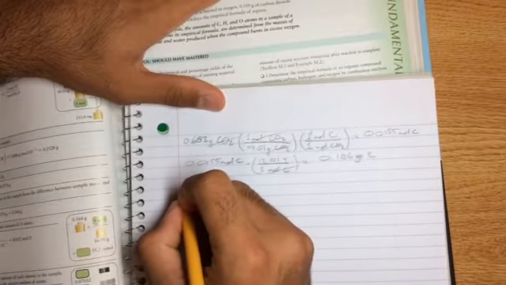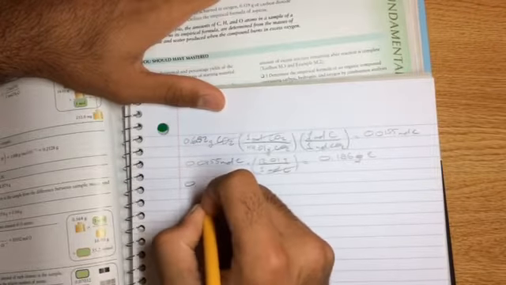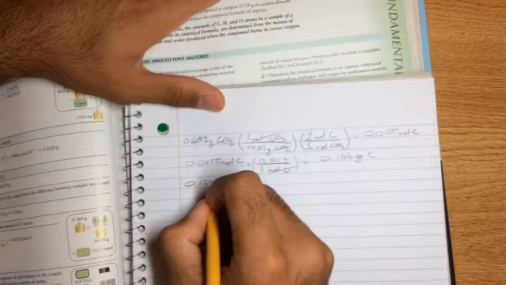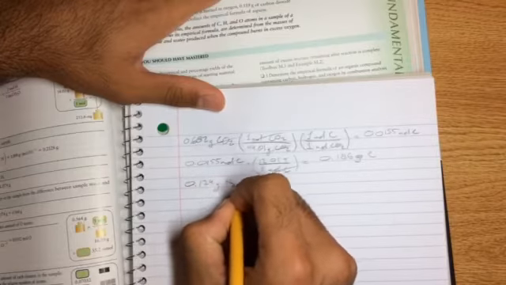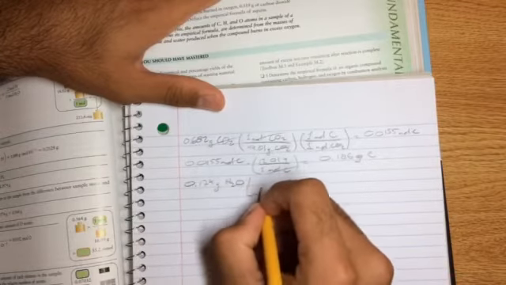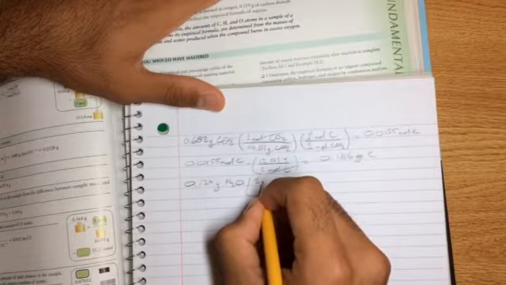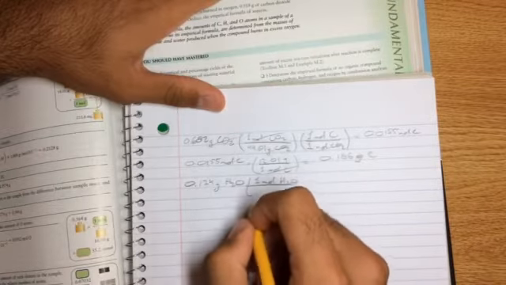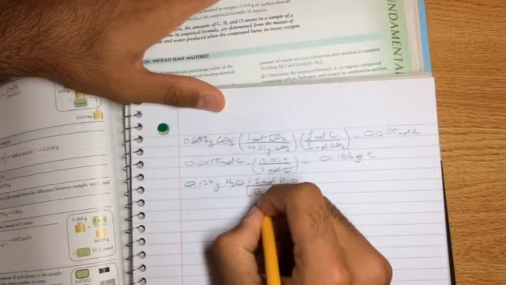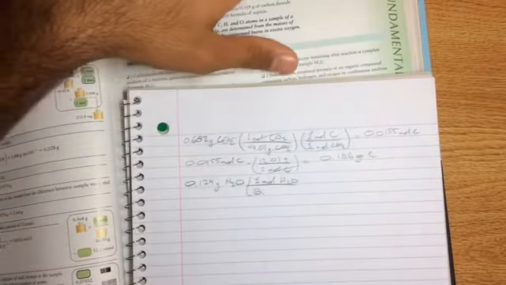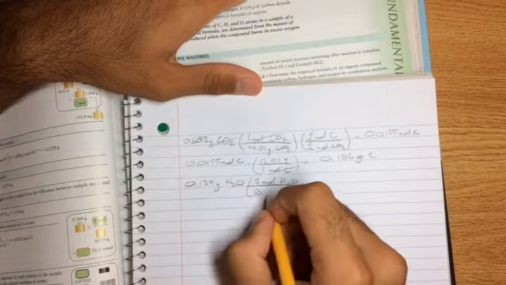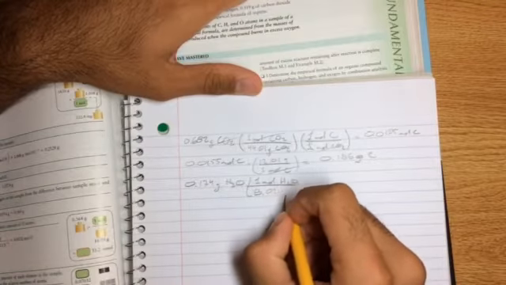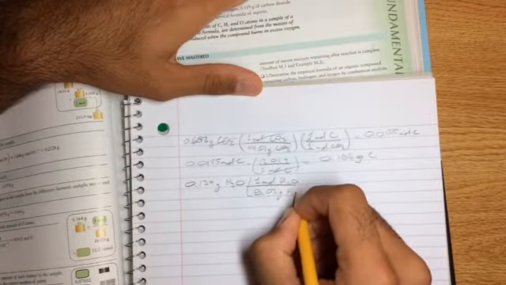So for H2O, same thing, 1 mole H2O, which is, if you look on the periodic table and add up the molar mass of 2 hydrogens and an oxygen atom, 18.02 grams H2O.